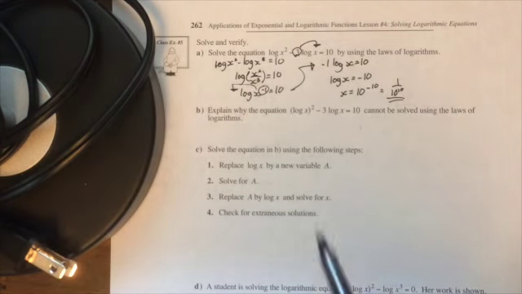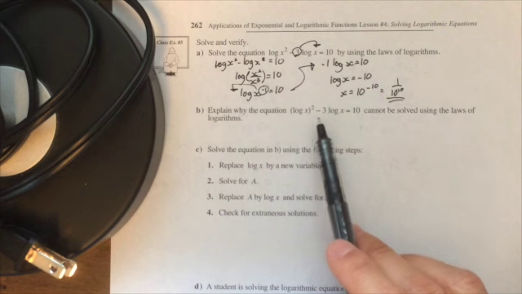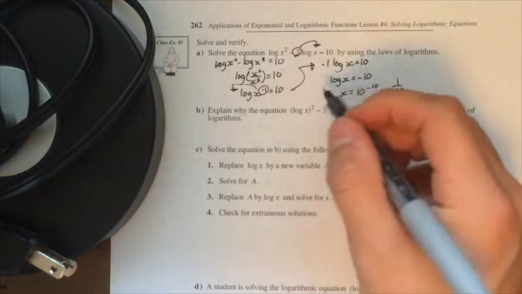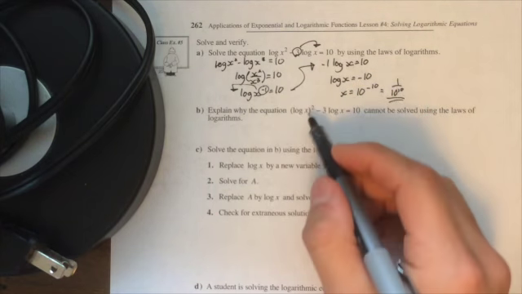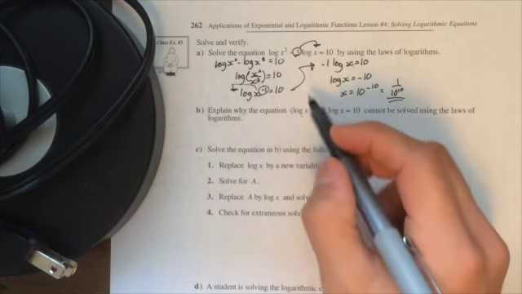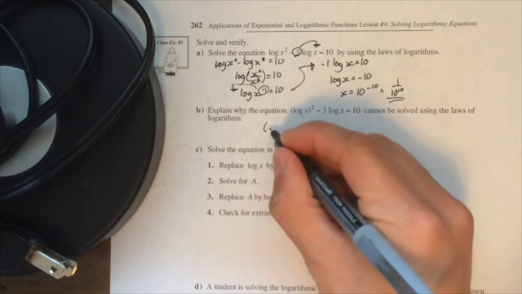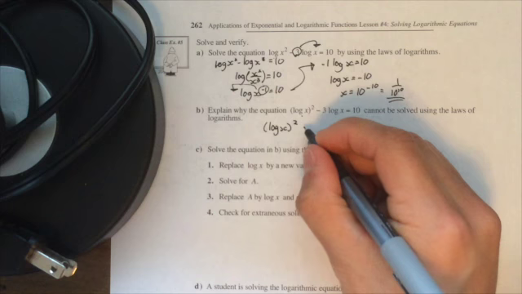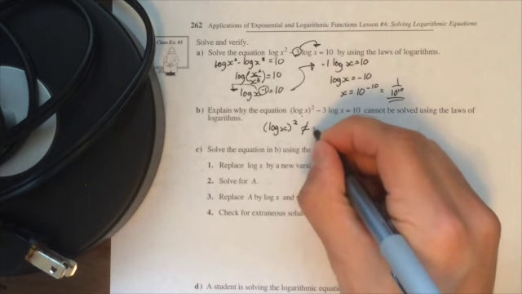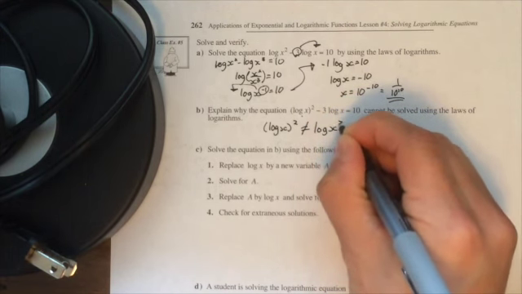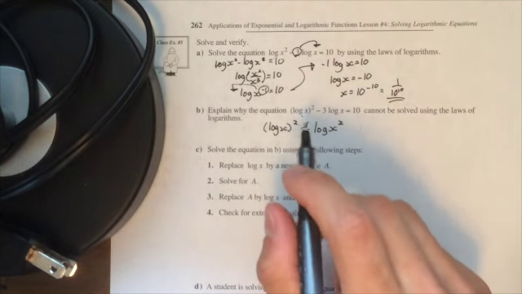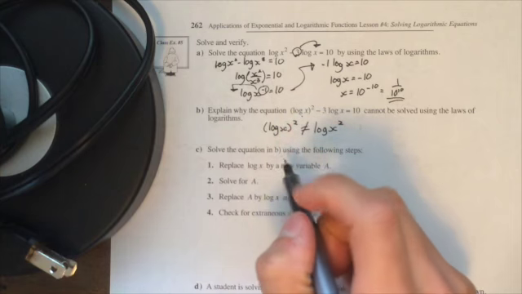Now explain why the equation log x squared minus 3 log x equals 10 cannot be solved using the laws of logarithms. Well, if we look at these two solutions, just like we looked at example 1, these aren't the same. So log x squared is not the same as log x squared. So what's going to happen is we're going to end up with negative numbers here that we can't solve because we can't equal 0 here.